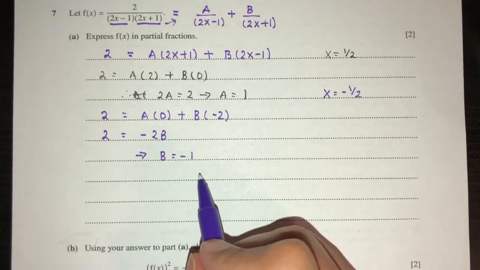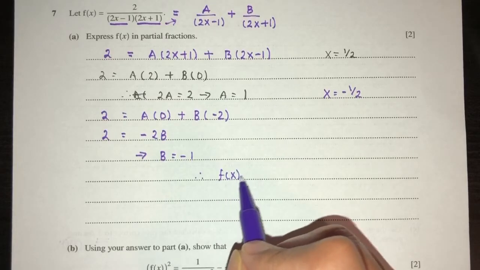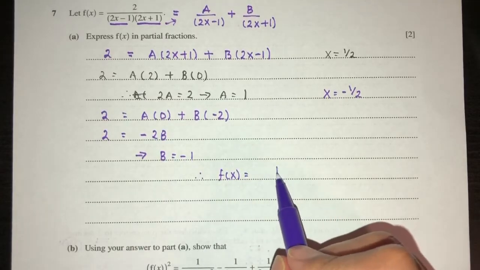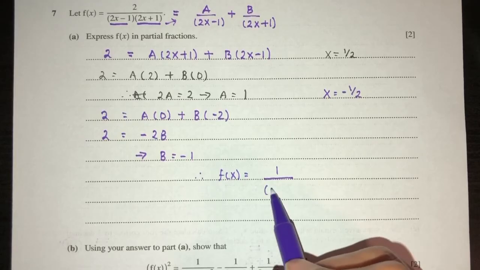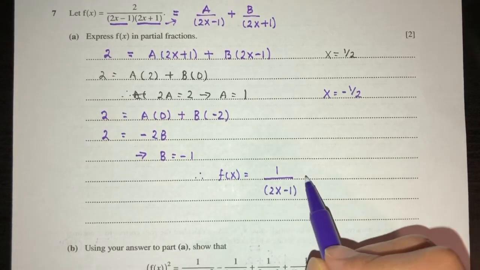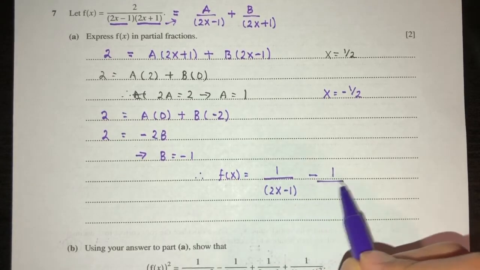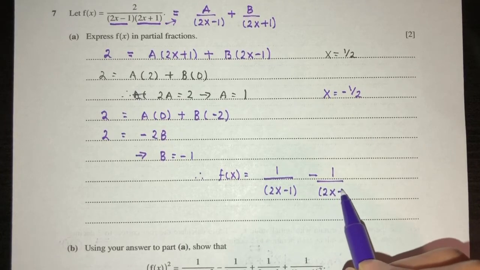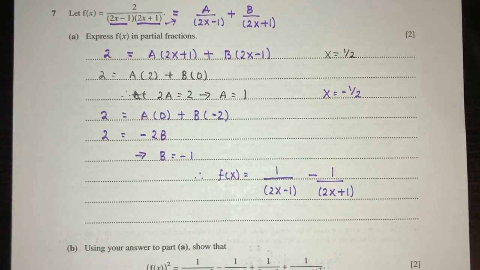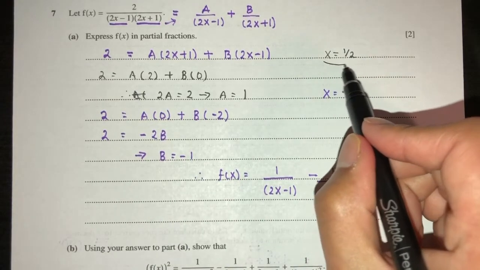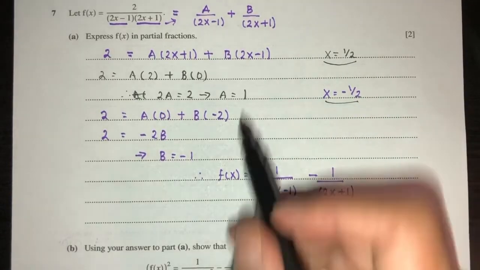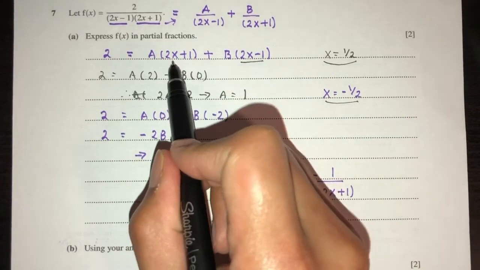So we can write down f of x is equal to a is 1 over 2x minus 1 and b is minus 1 over 2x plus 1. Now you may ask, how did I choose these 2 values? So pretty easy. I just look inside this and this.